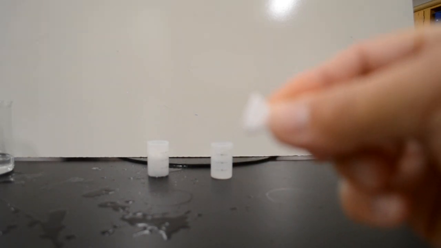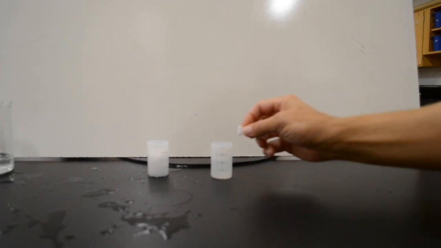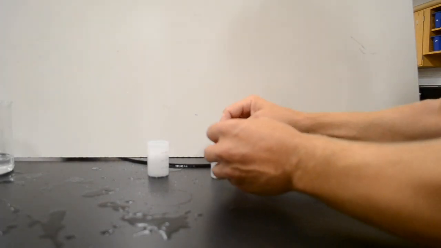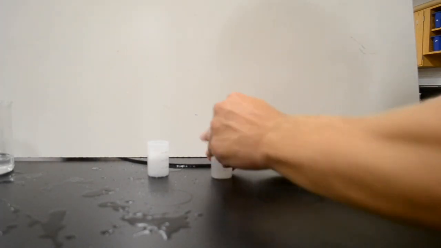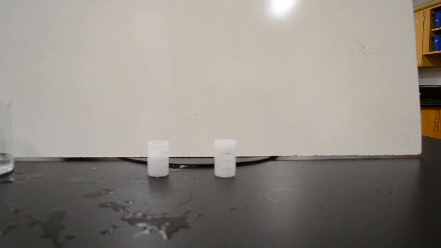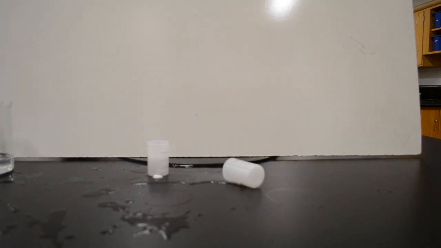So instead of a half as much, a quarter of a tablet. And I'm going to shake it, and then I'm going to see how long it takes for this one to pop. Whoa. Okay, so this was experiment number 2.